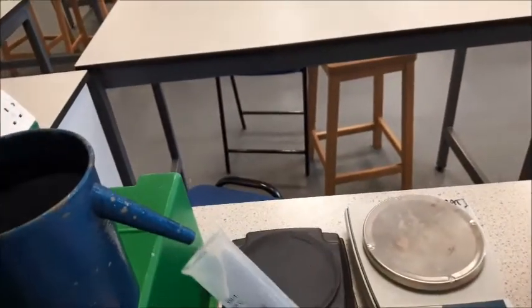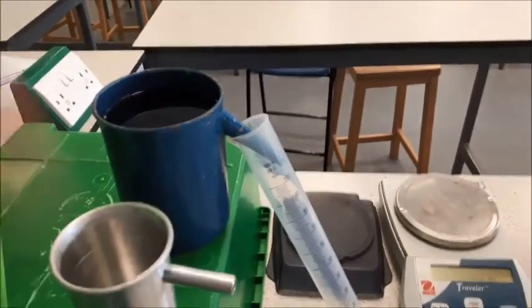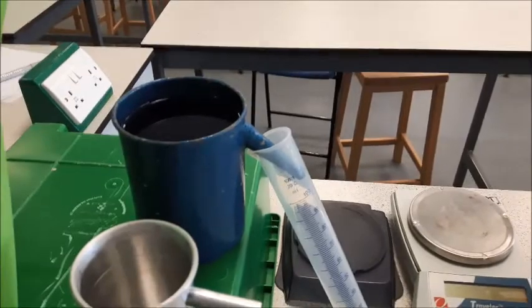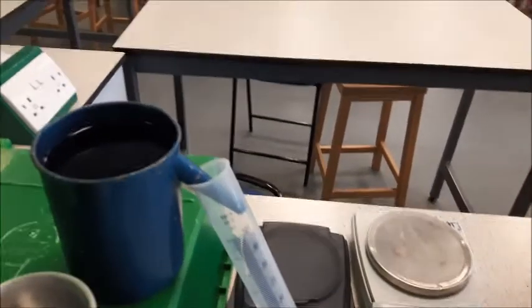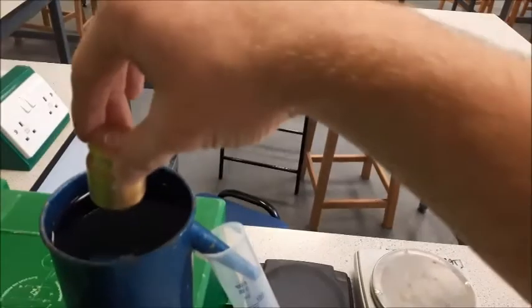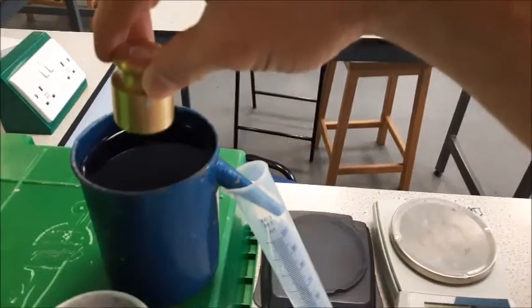So I'm going to tuck my measuring cylinder underneath. A slightly higher box would have been better so that it would stand up properly, but you know, these things happen. So I'm literally just going to plop this in the top. Because these things sink, it's not going to be an issue. I'm just going to be able to let it in.